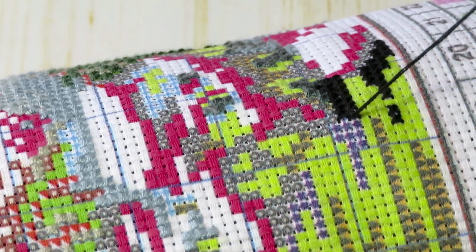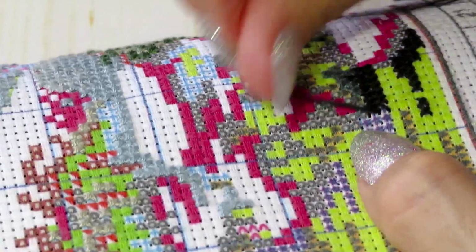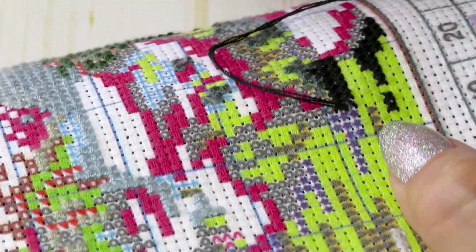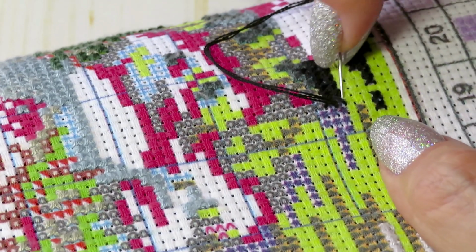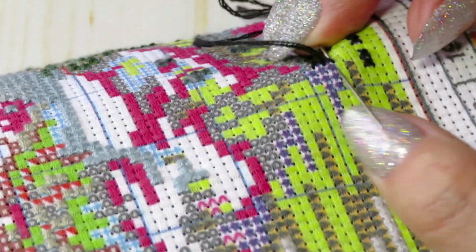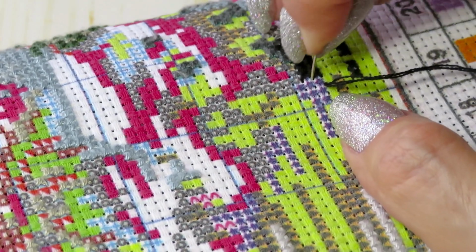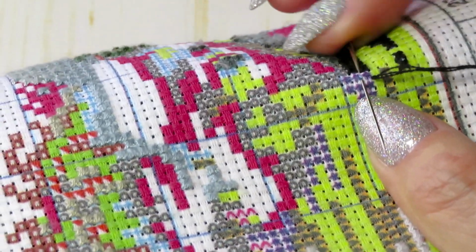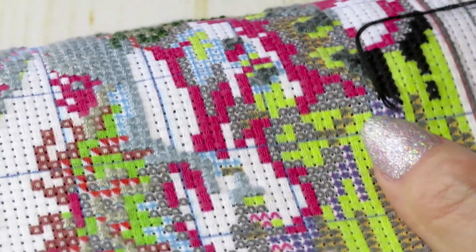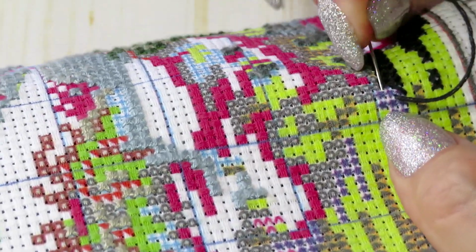Okay, I'm just fixing the thread. It got a little squished. Okay. So when I get to this corner, this will be another good sample to show you one more time how I go from spot to spot.